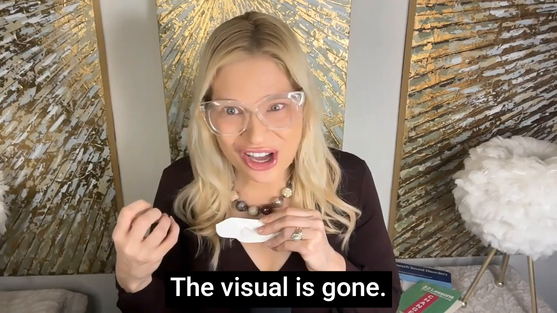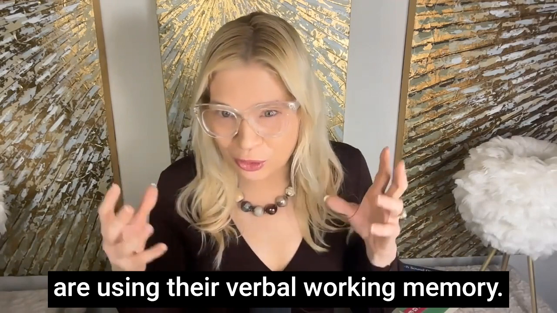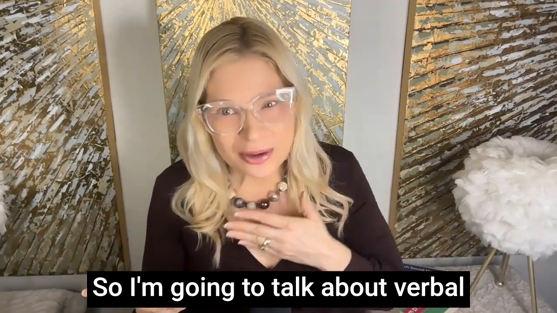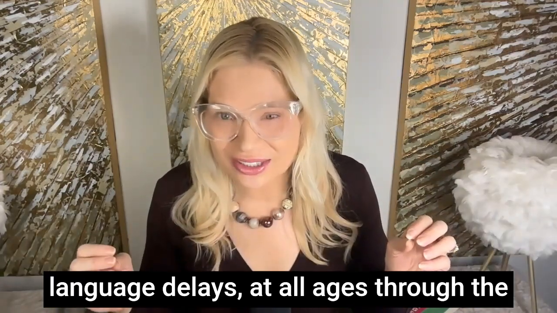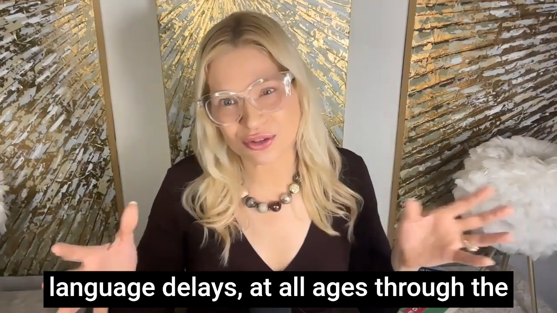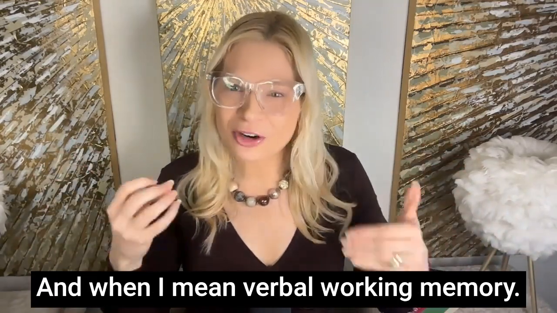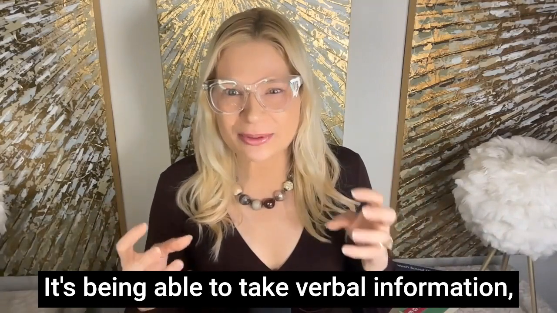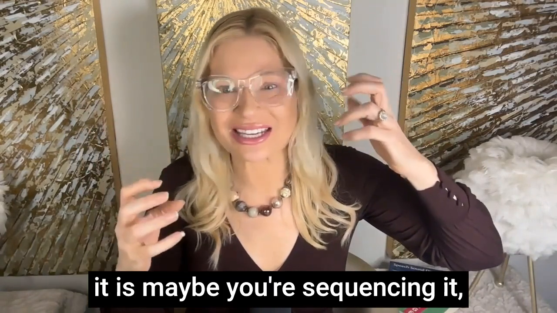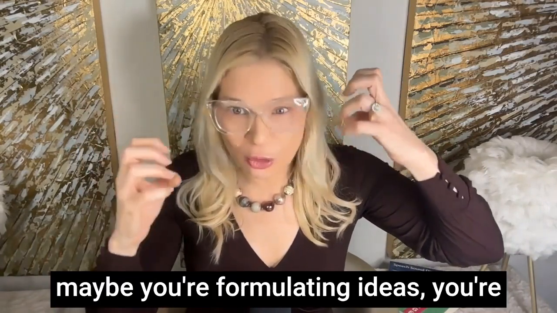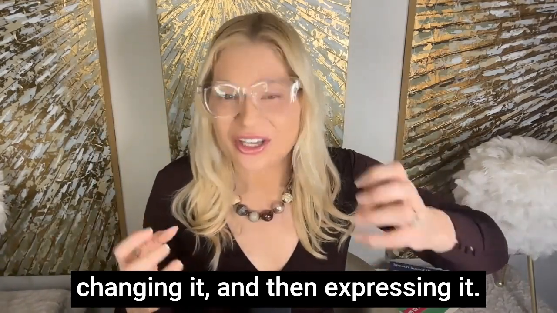The visual is gone. And what they're doing instead is they are using their verbal working memory. So I'm going to talk about verbal working memory a lot because when you're working with children with language delays, at all ages through the school age, this is a hallmark problem. And when I mean verbal working memory, it's being able to take verbal information, work it. And what I mean by working it is maybe you're sequencing it, maybe you're formulating ideas, you're changing it, and then expressing it. You're working it.